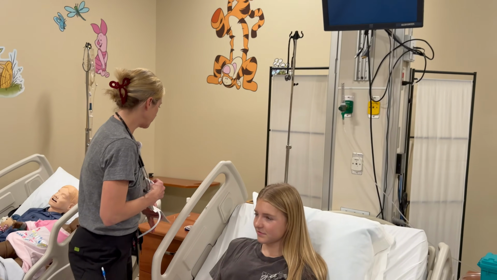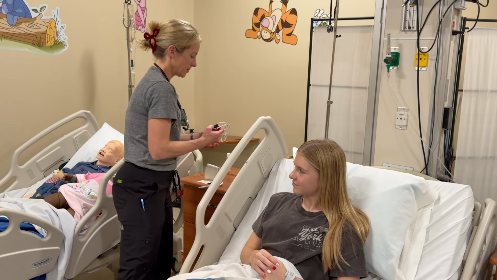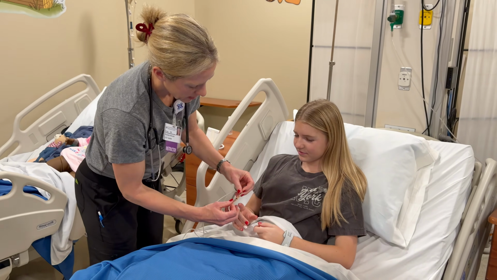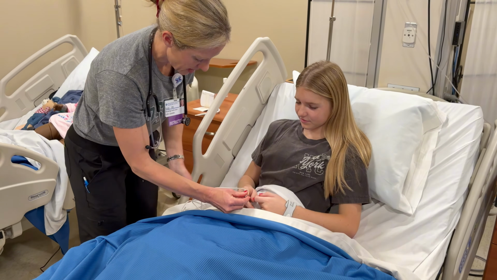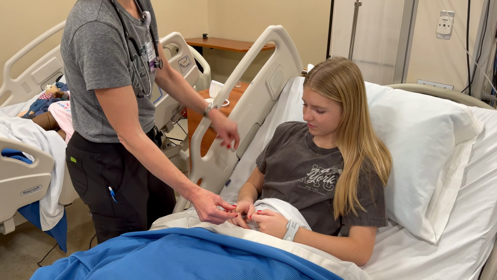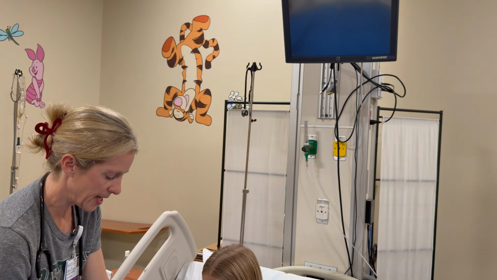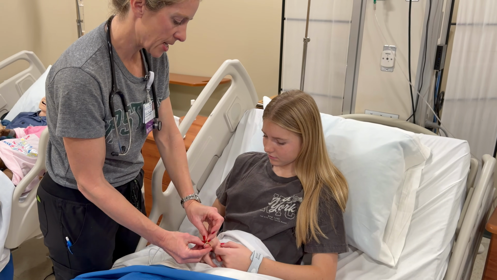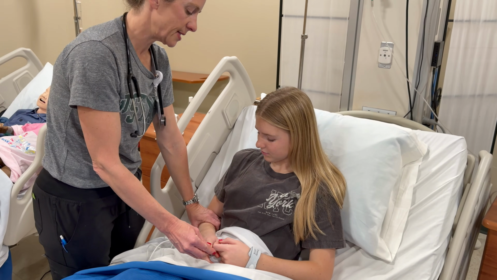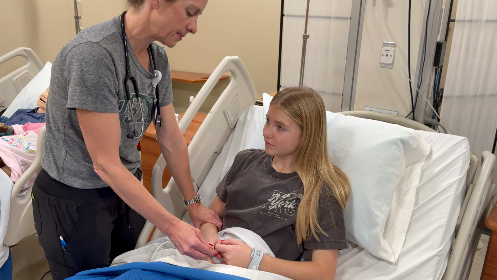Blood pressure. Okay, check your pulse ox. Put this on your fingernail right here, plug you in. Hit the monitor. I'm gonna hold her hand nice and still here. Whoop, let's put that on. I'm gonna hold her arm nice and still so I get a good reading.